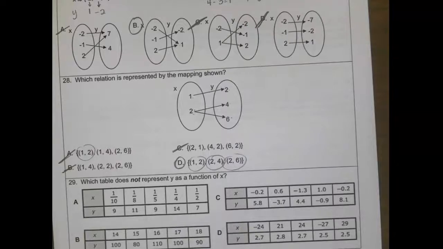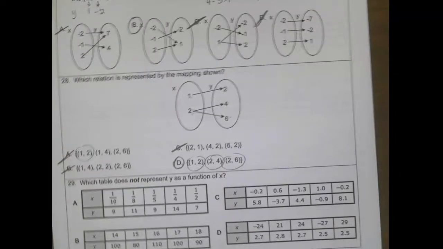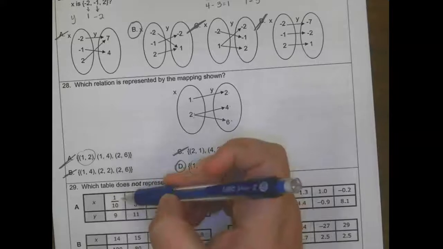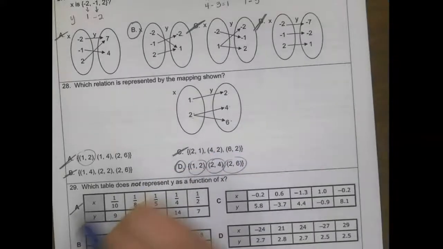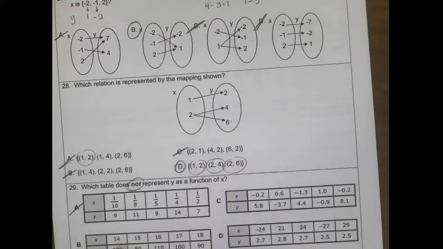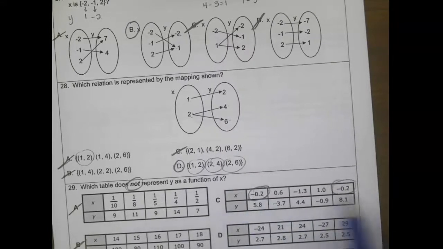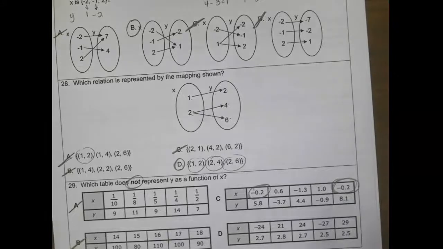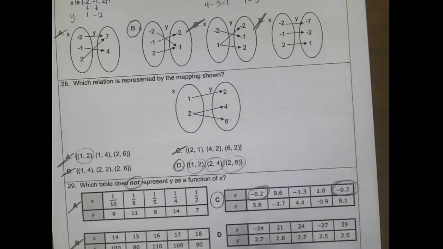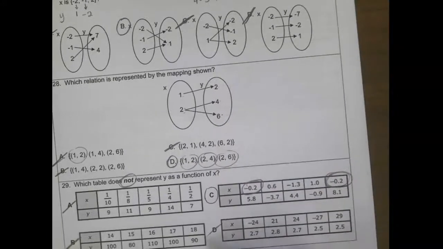Which table does not represent y as a function of x? So I'm going to look for duplicates in the x's. So do I have any duplicates? Nope, I'm good. We're looking for the not. That's good. Negative 0.2. Ooh, we have 2, negative 2/10. I'll go ahead and check D. I have no duplicates, so we're good.